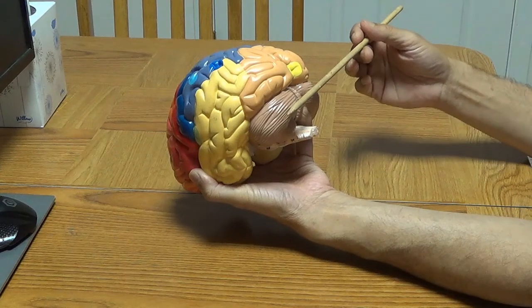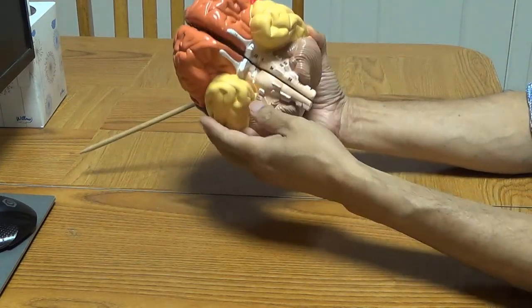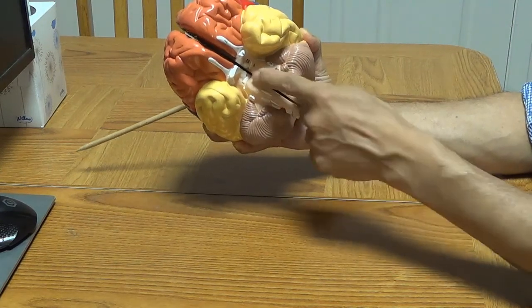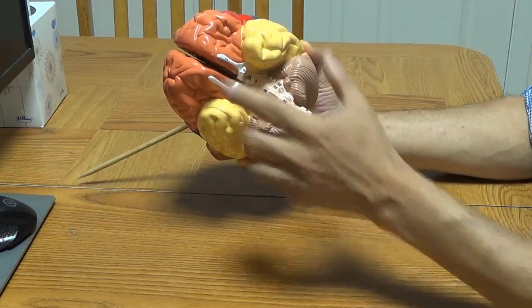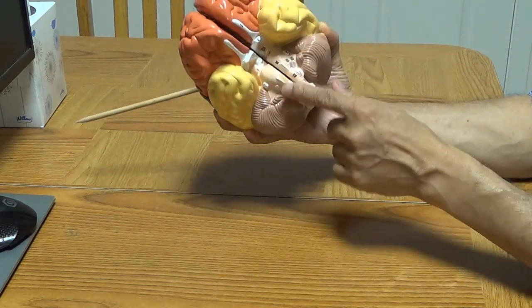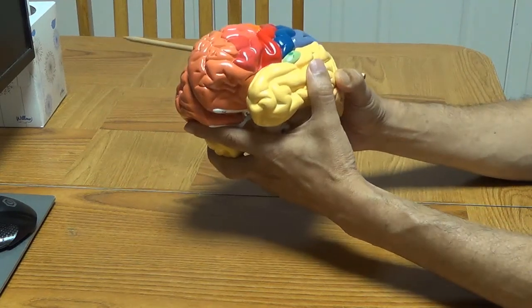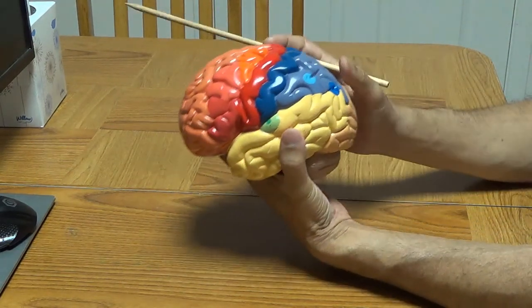Okay, and then in front of the cerebellum, this part is called the brainstem. So cerebrum, cerebellum, and the brainstem. Those three large parts you can see from outside.